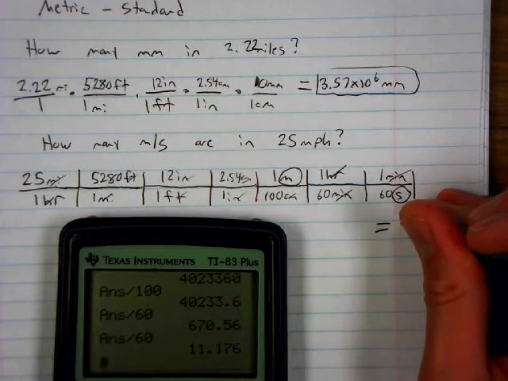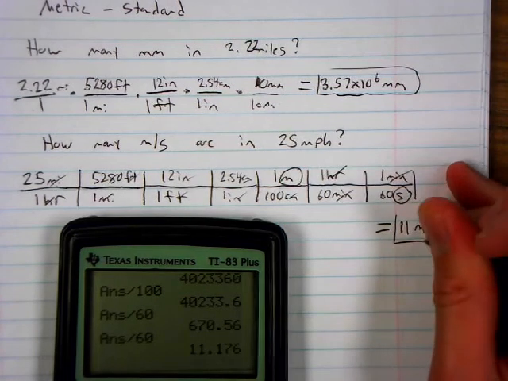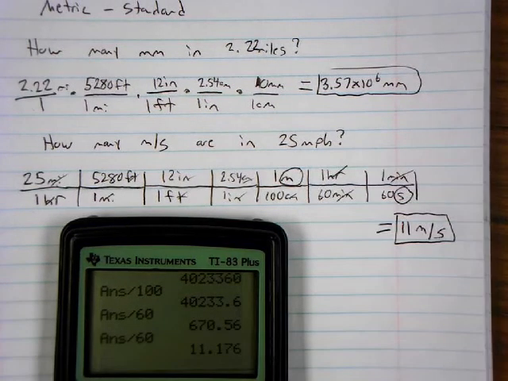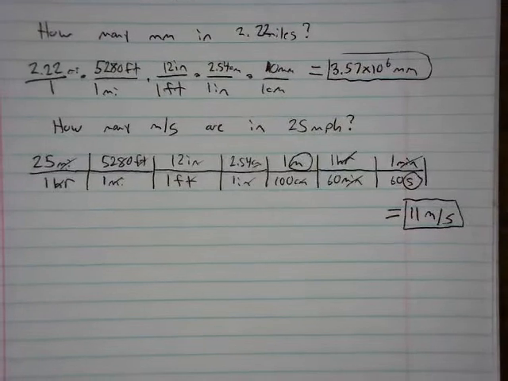However you want to do that, just make sure you're following order of operations. I'm starting out with 2 sig digs, so I have to end with 2 sig digs. So my answer is 11 meters per second. So that's a double dimension.